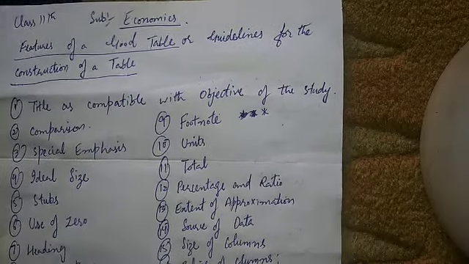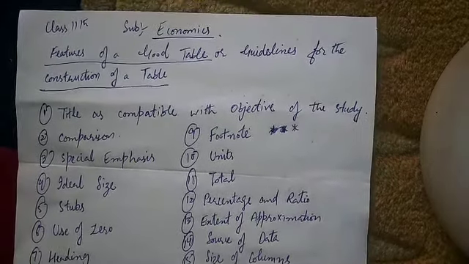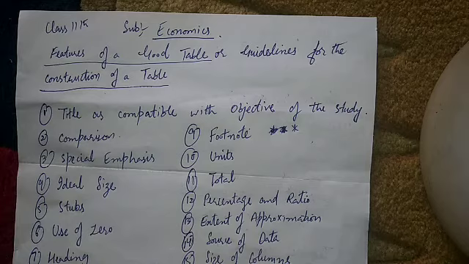If some approximate figures have been used in the table, the extent of approximation must be noted. This may be indicated at the top of the table as a part of the head note or at the foot of the table as a footnote.